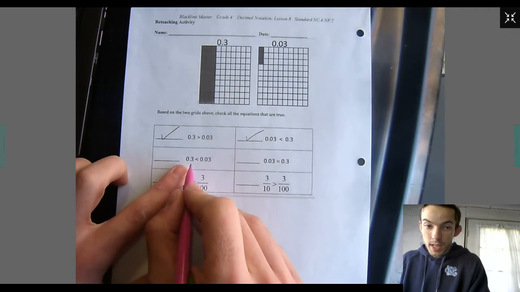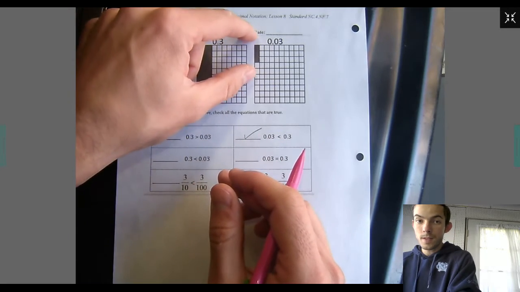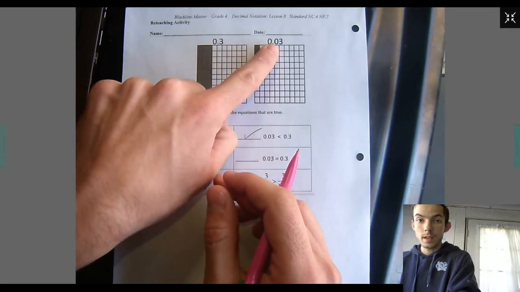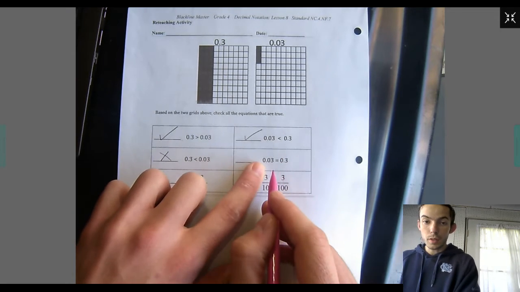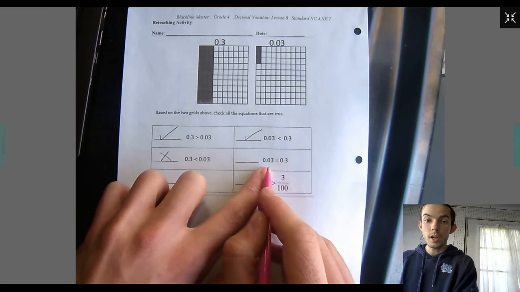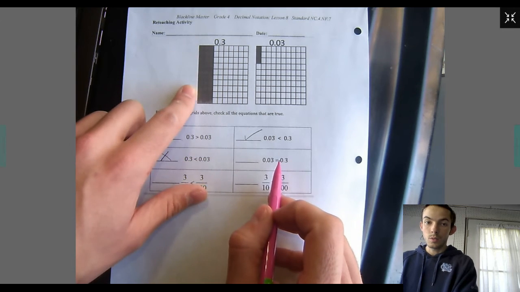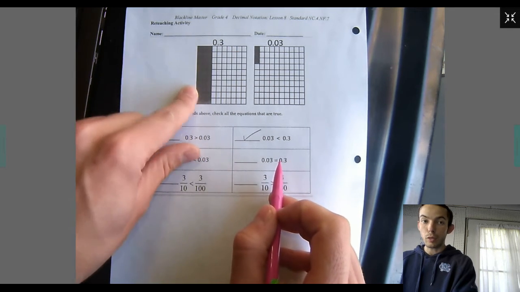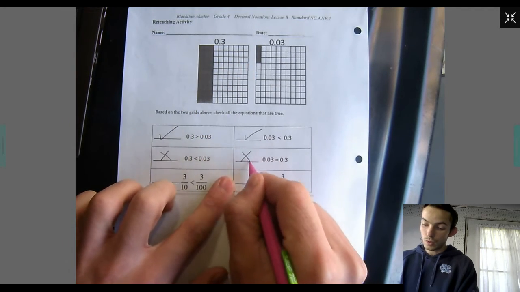Now we're looking at 3/10 is less than 3/100. Is this amount lower than that amount? It is most certainly not, so we'll put an X here. Here we see 3/100 is equal to 3/10. We see that that is not true. This is like 30 pennies versus 3 pennies. We see that that is not true.